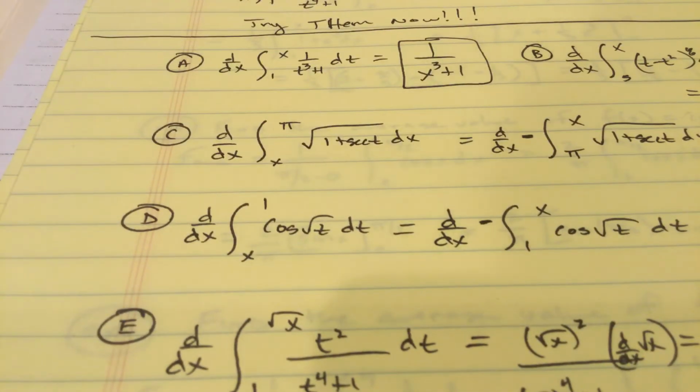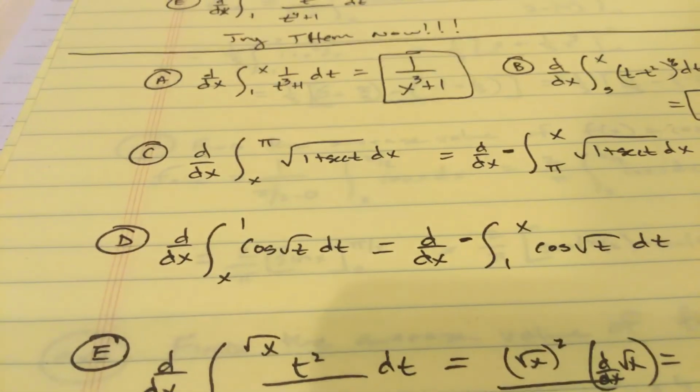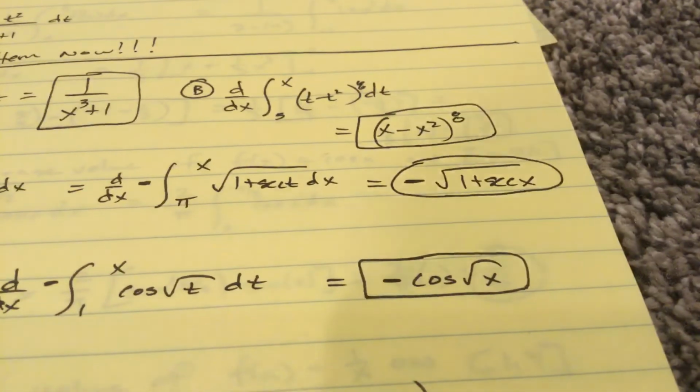Bounds are incorrect. Flip the bounds. Now you're taking the derivative of the opposite of that integral. Plug x in for t. Again, the derivative of x is still just 1. So that would be my answer.